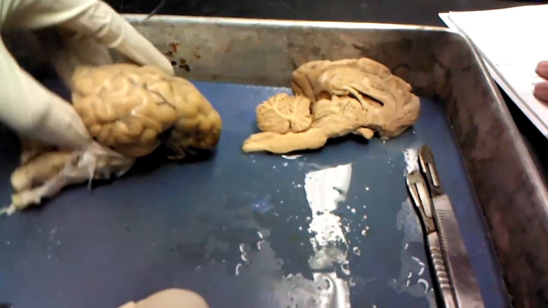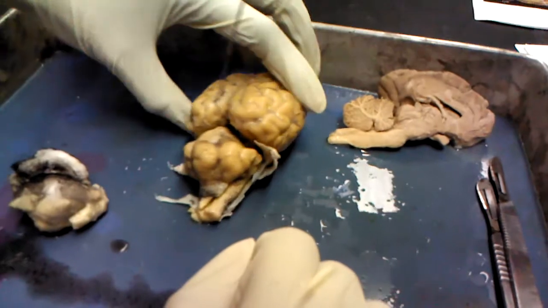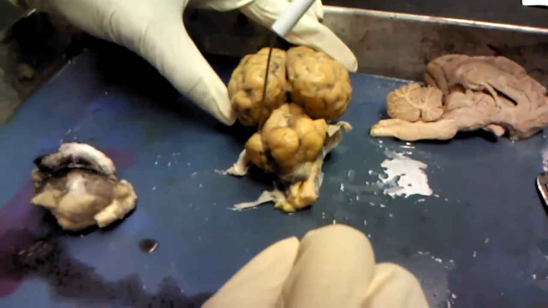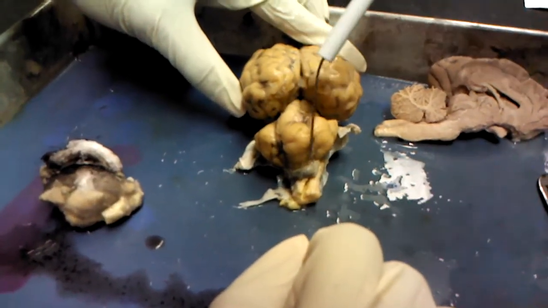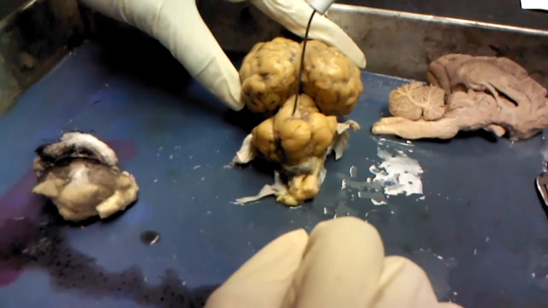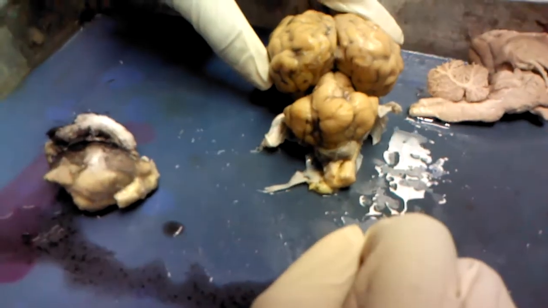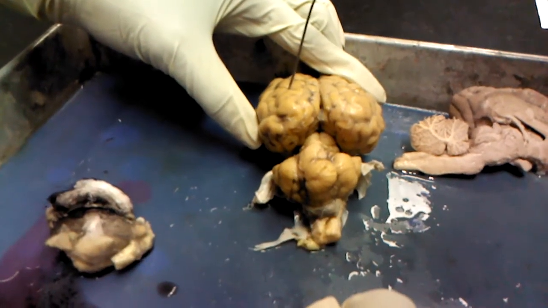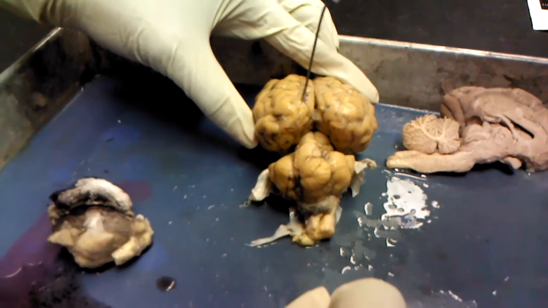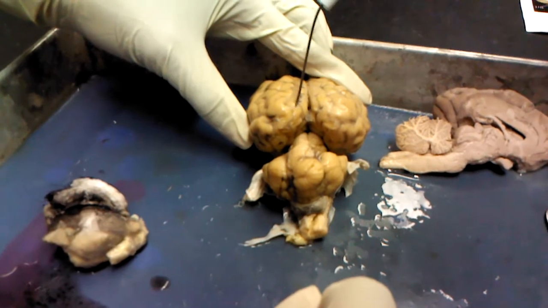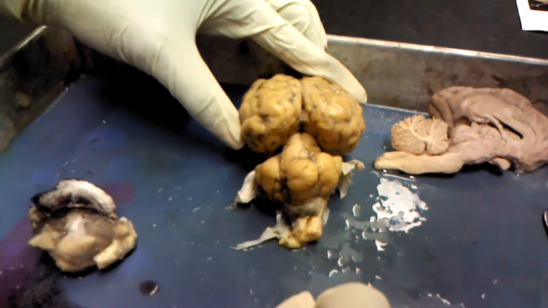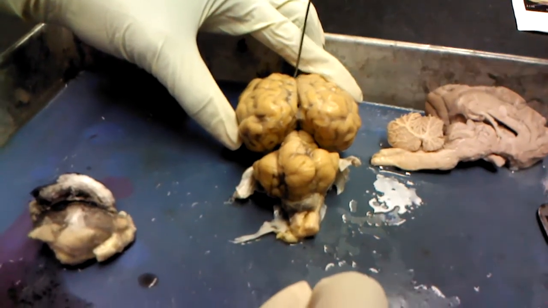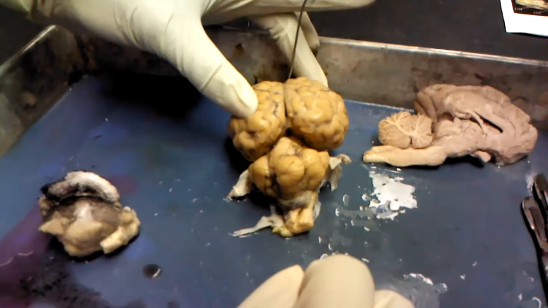For the full brain, this is your cerebellum. You have the right and left hemispheres. This part in the middle is the wormy part, which is your vermis. Then you got your right and left cerebral hemispheres. The gyri are the folds or the hills. The valleys are the sulci or the grooves. Longitudinal fissure is the long one that separates the right and left hemisphere.